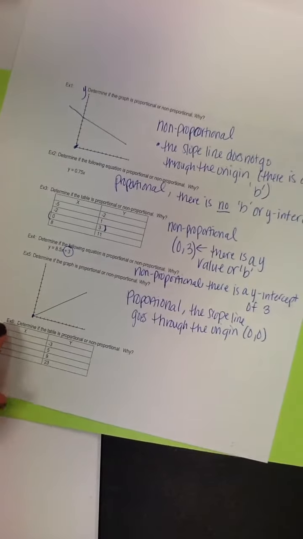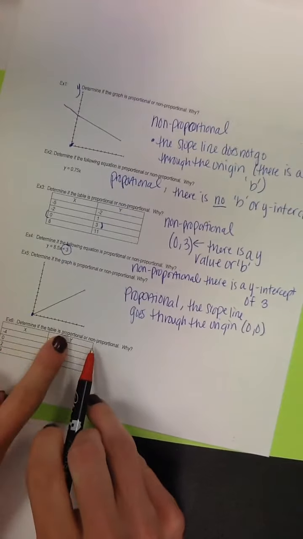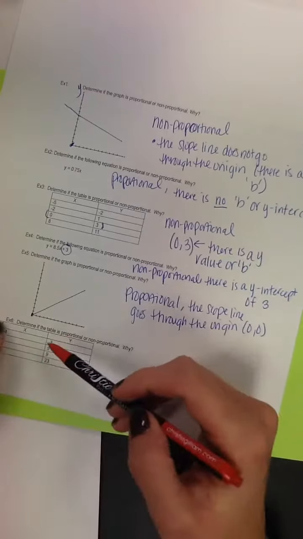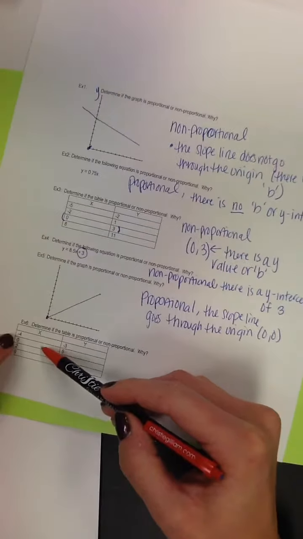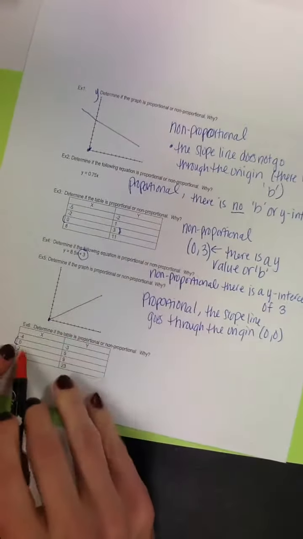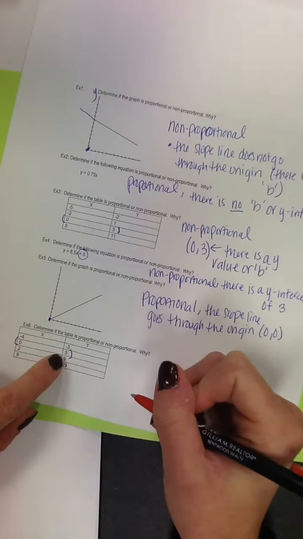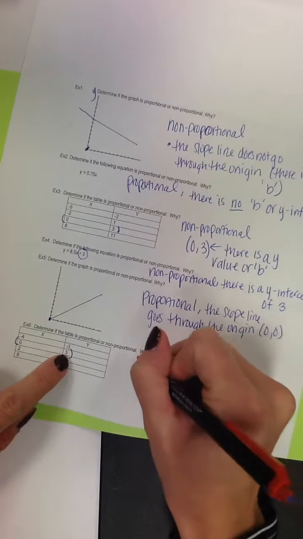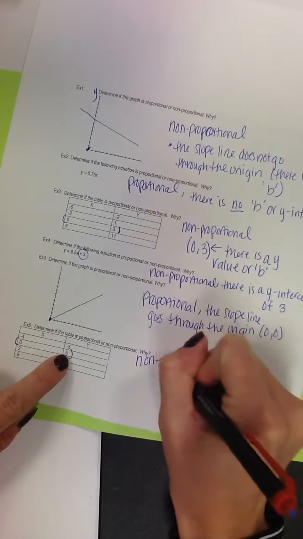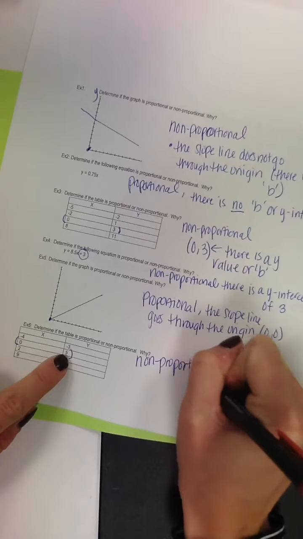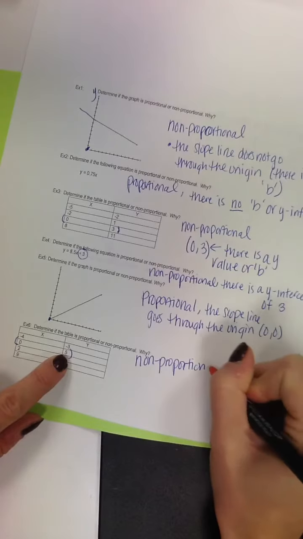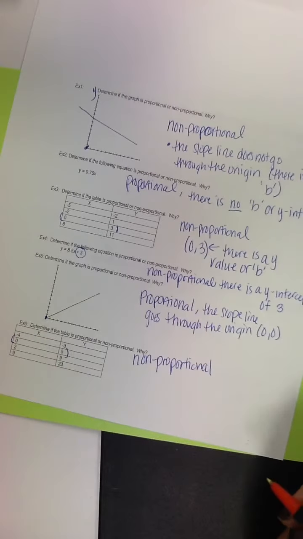Example 6. Determine if the table is proportional or non-proportional and why. So let's look and see. For an x value, we have a 0. When our x is 0, our y is 5. So since we have a y value, it's non-proportional. Non-proportional.